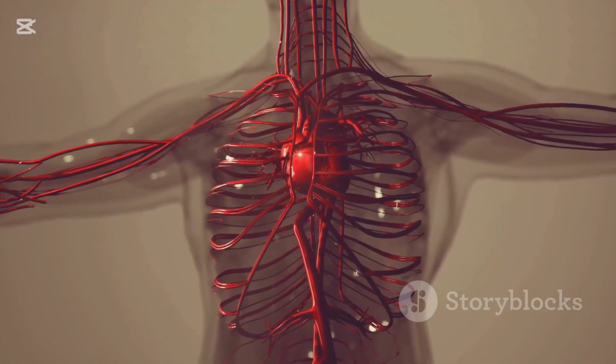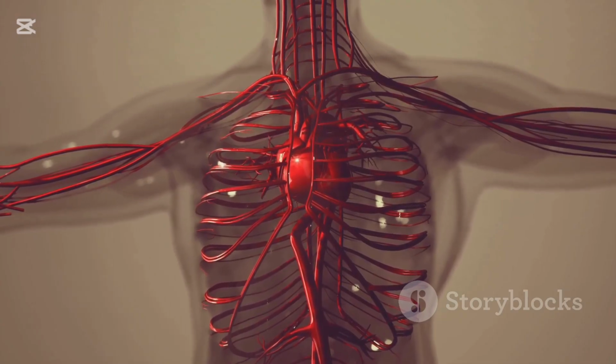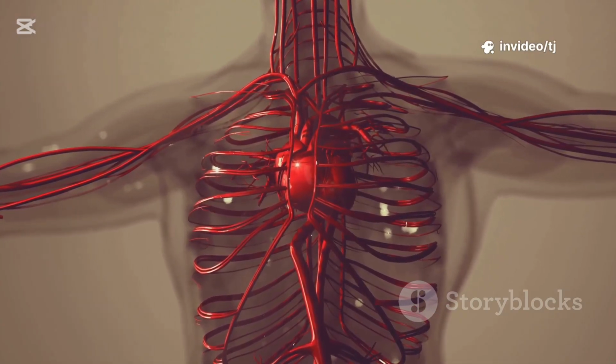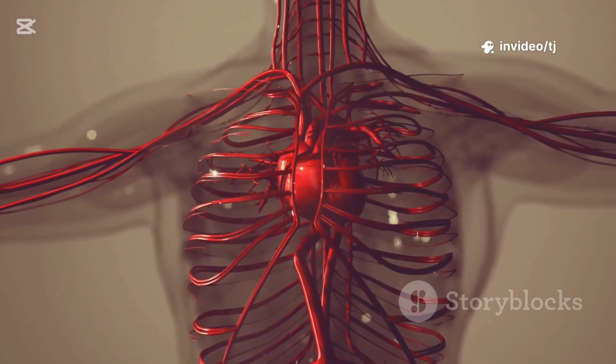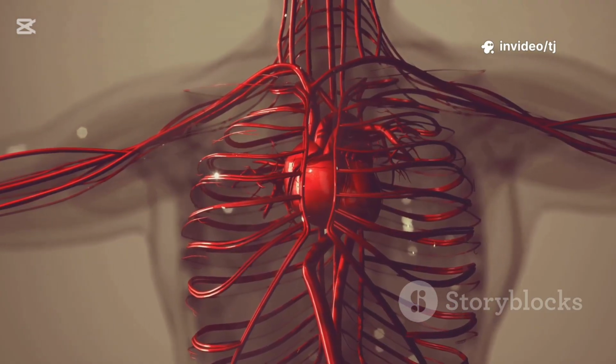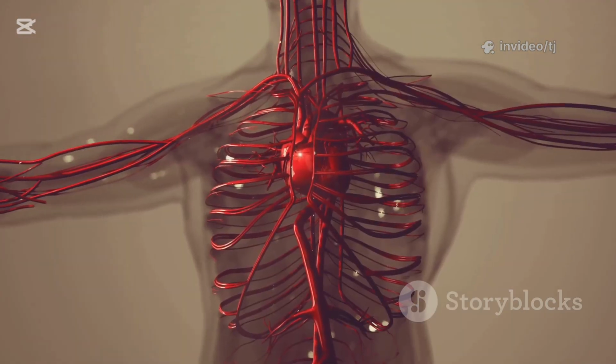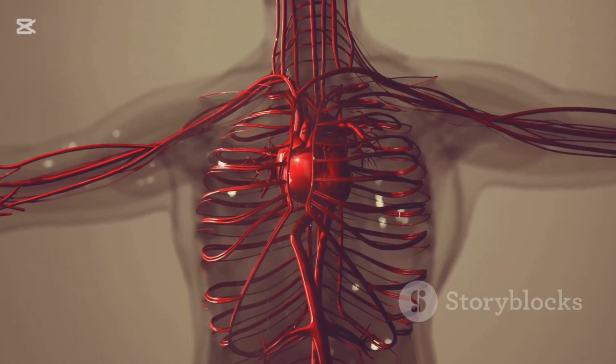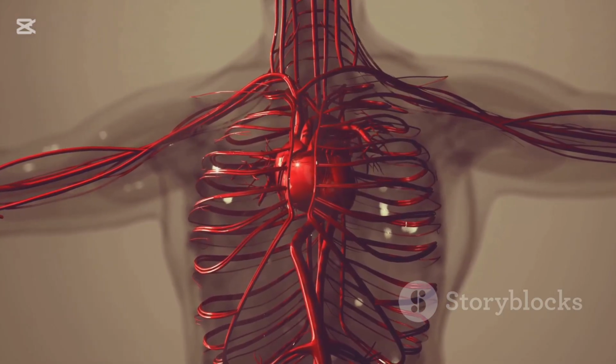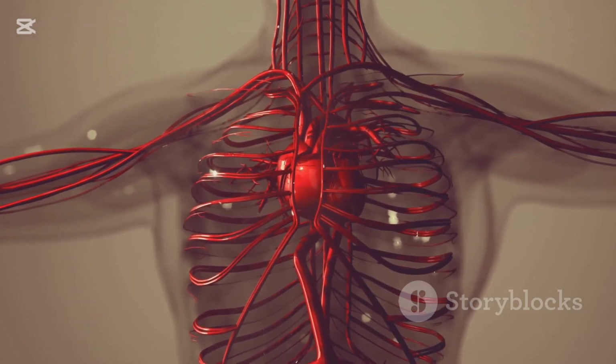Think of the cardiovascular system as your body's sophisticated transportation network. Its primary function is to deliver essential supplies, oxygen and nutrients, to every single cell and remove waste products, like carbon dioxide. This system is also crucial for regulating body temperature, fighting disease, and carrying hormones.